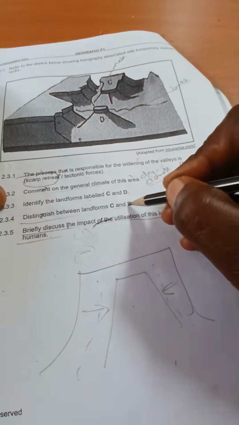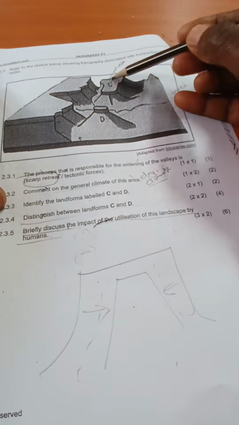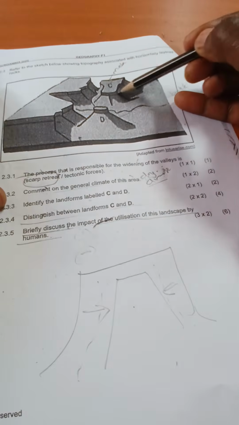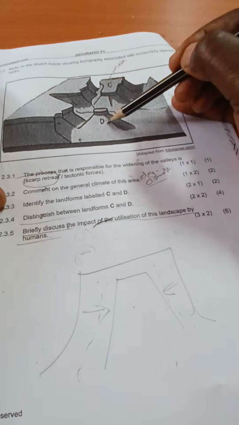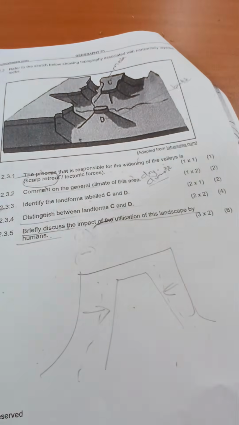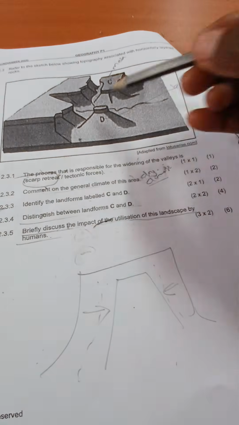Okay, so distinguish between C and D. What do we have at C? The resistant top layer is wider than the height, which means the width is wider than the height. That's basically what we are talking about. Now here the width is smaller than the height. That's how you distinguish the two. The resistant top layer, which is called the caprock, is smaller than its height, because of course there is parallel retreat, backwasting that is taking place.